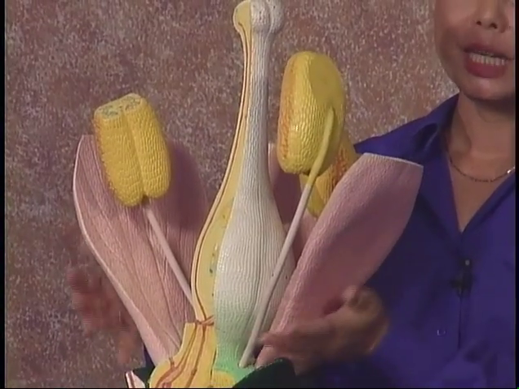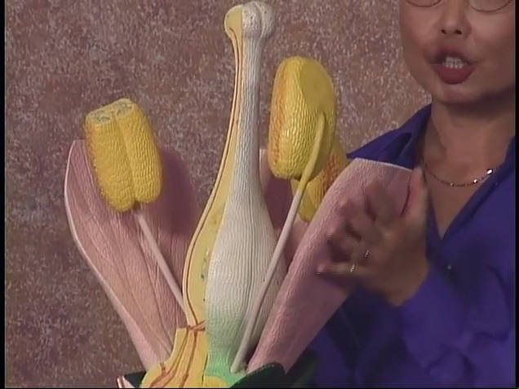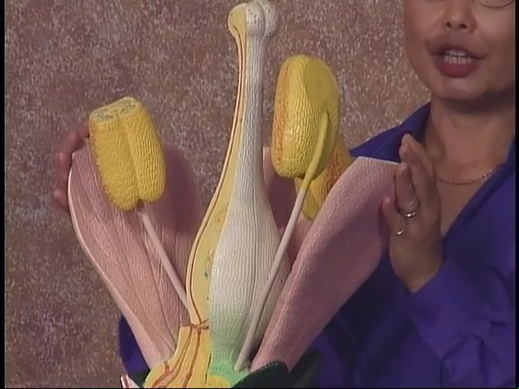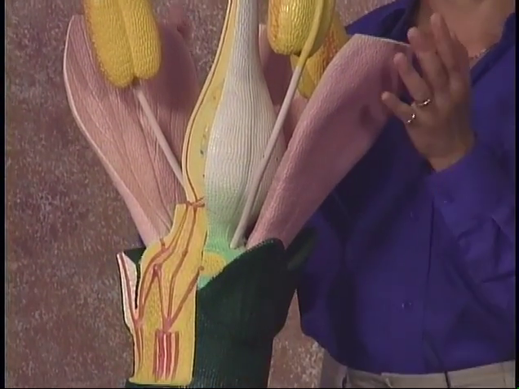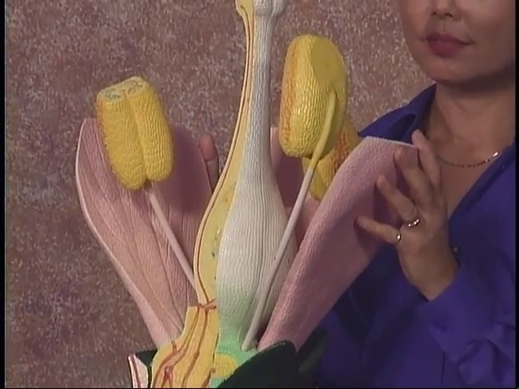Right interior to the sepals, you have usually the colored part of the flower. And these are called, of course, the petals. The sepals are collectively called the calyx. The petals are collectively called the corolla.